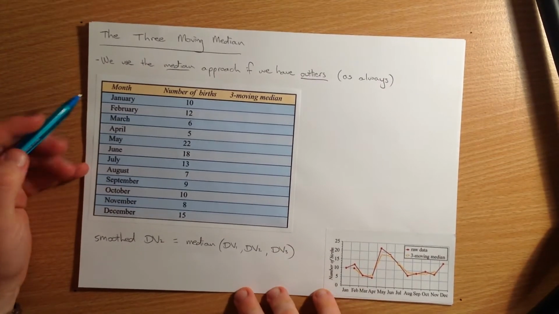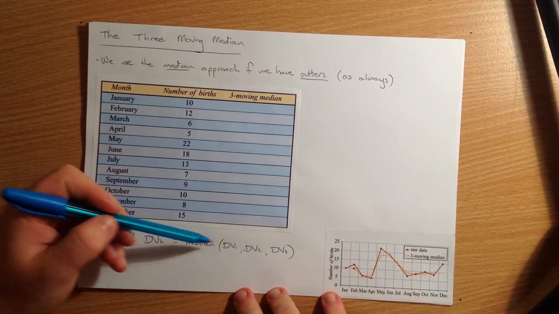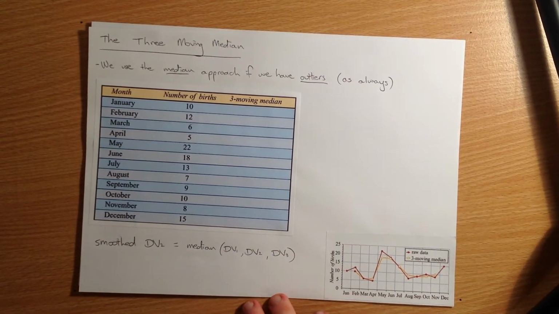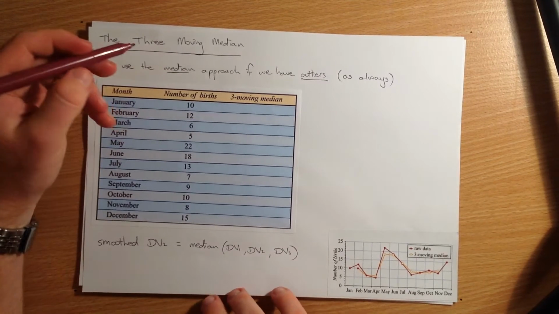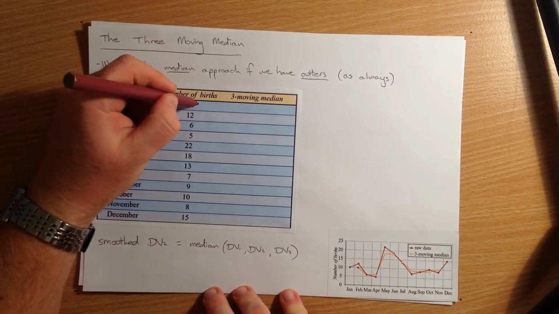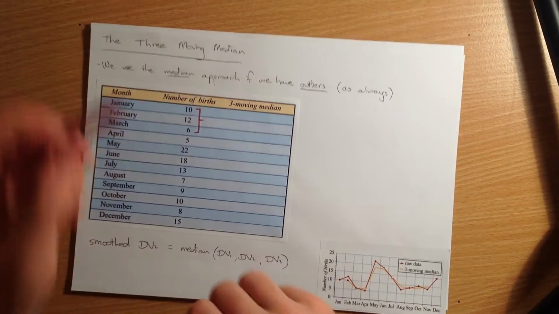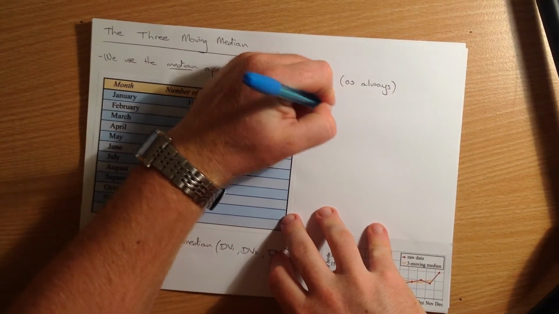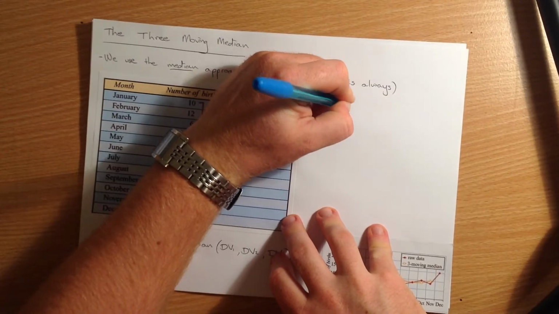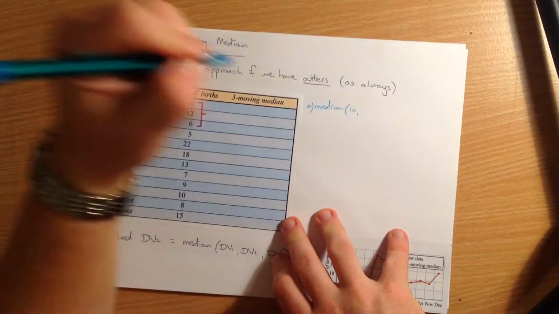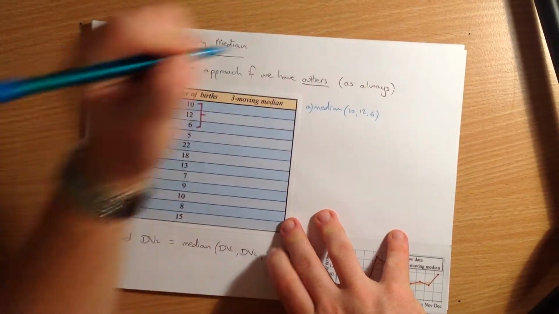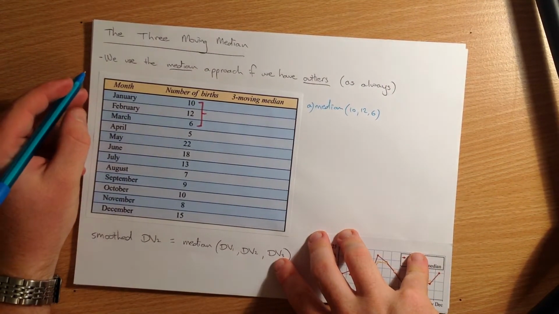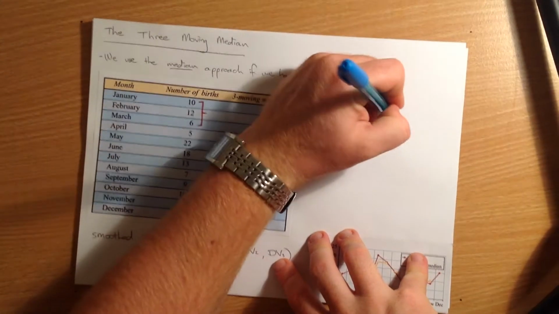It's pretty much the same process, but this time we smooth, we're just finding the median of the 3 values. So let's start the process, and I think you'll pick it up pretty quickly. If we want to smooth the first 3, we're doing a 3 moving median. Here's my first 3, and the moving median of them is the median of 10 and 12 and 6. So we're not adding them up anymore, we're just finding the median, the middle number.